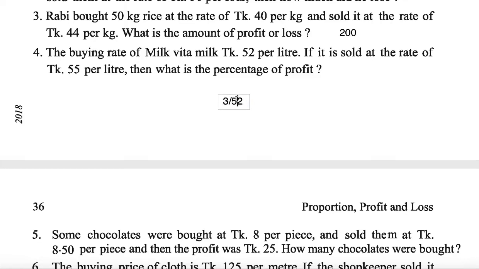Oh, wait a minute, why is it not coming? Okay, 3 by 52 into 100. Percentage is always with respect to 100. This is the answer. How much will it be? Let's see. You will end up getting some decimal here. So 3 by 52 into 100, 5.76%.